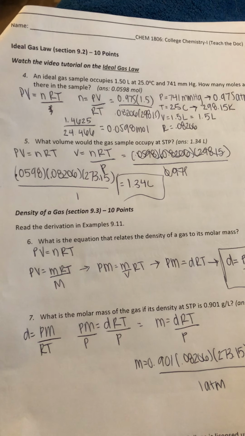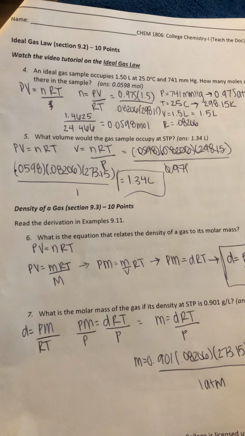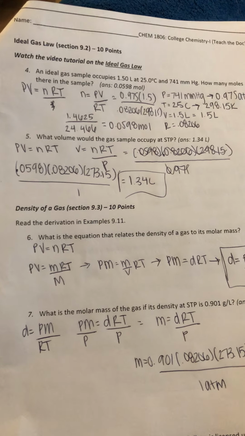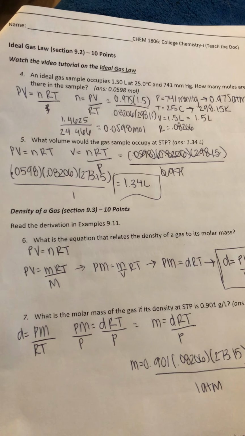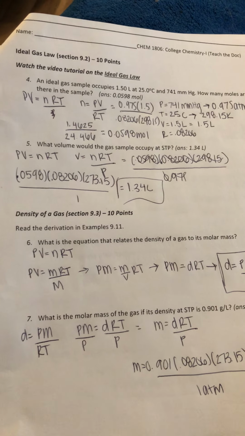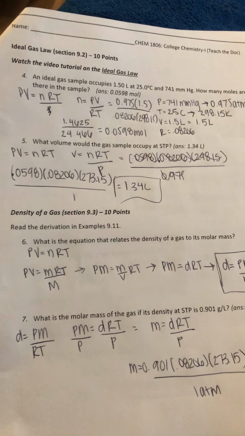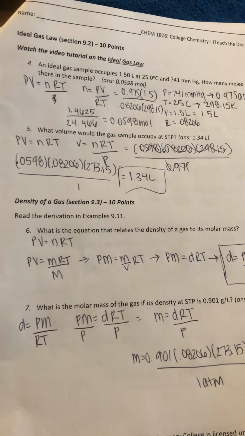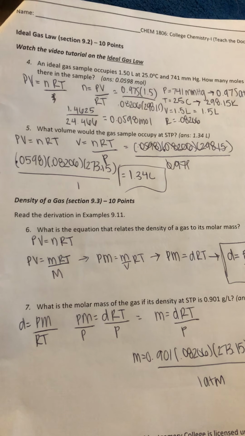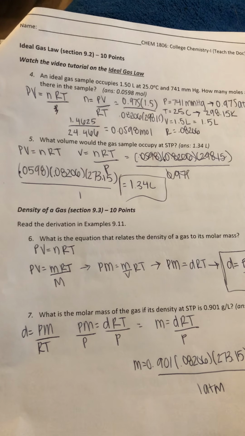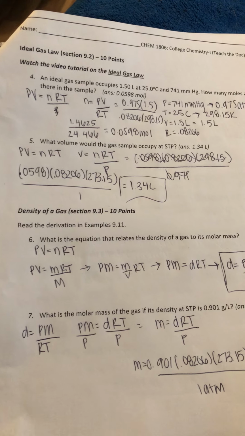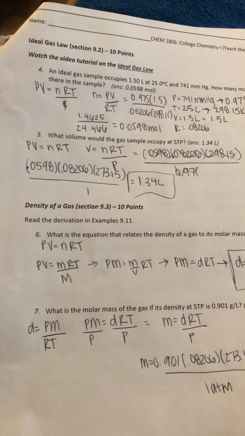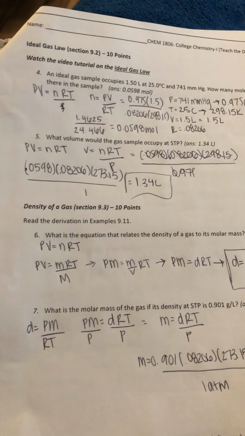And then for volume, you just flip that formula again at STP. It's a little bit different, which is why I crossed out that first one, because I was using the same info before. But for standard, or STP, that means Kelvin is going to be 273.15 and pressure is going to be 1. So taking that 0.0598 from the first problem and plugging it into the equation, we get 1.34 liters of volume.